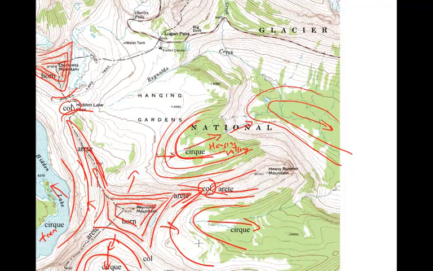Steep contours form the cirque headwall. Open contours represent the down glacier side of that cirque. Some of these cirques are left perched on benches above the main valley floor. Those are called hanging valleys or hanging cirques.